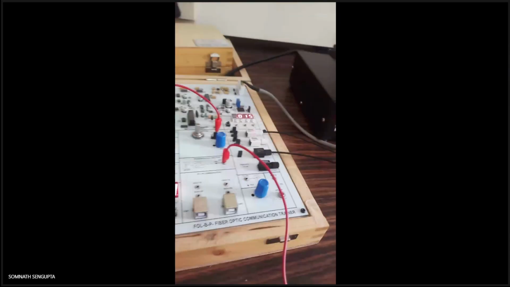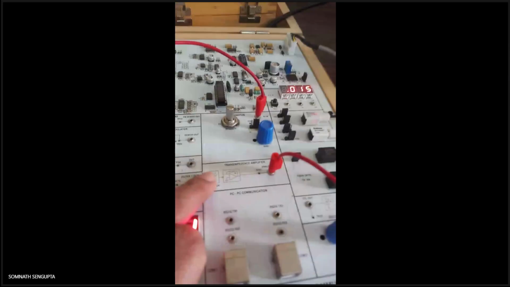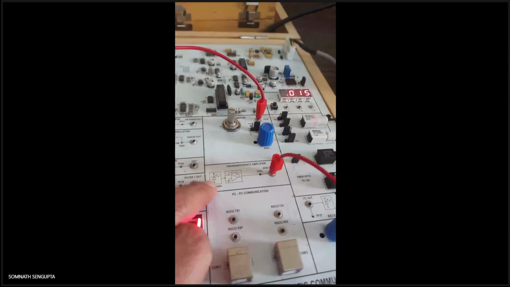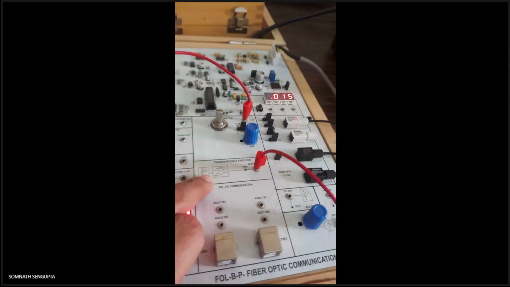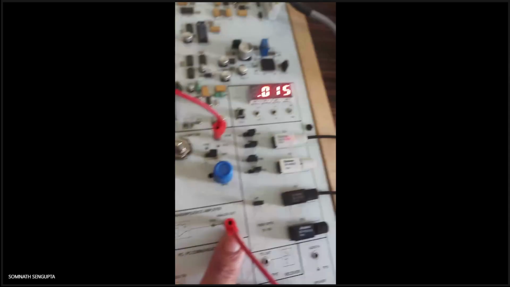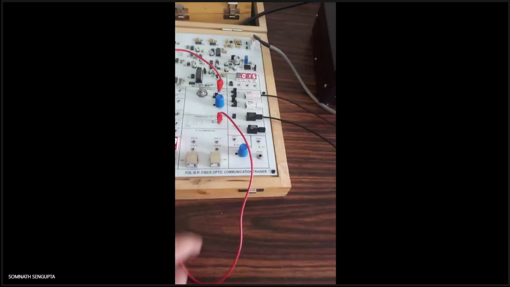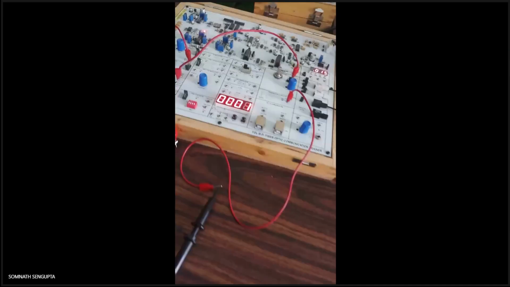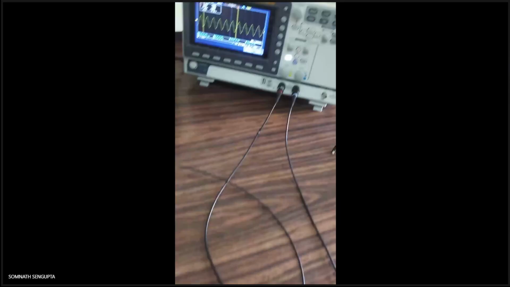And photo detector, this is a receiver circuit where input is internally given and transimpedance amplifier is there, and at the output you see analog output. This is the analog output. So this analog output, I am taking this and applying to CRO. Okay.